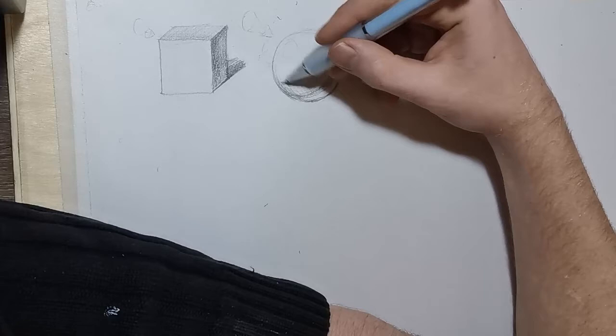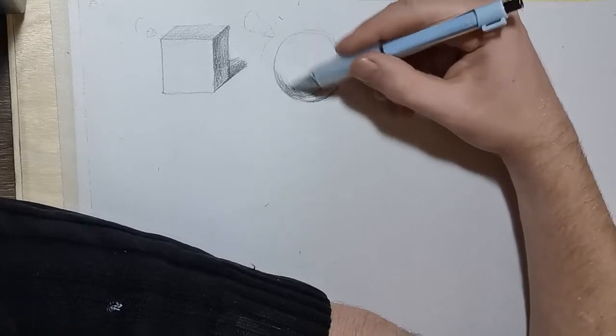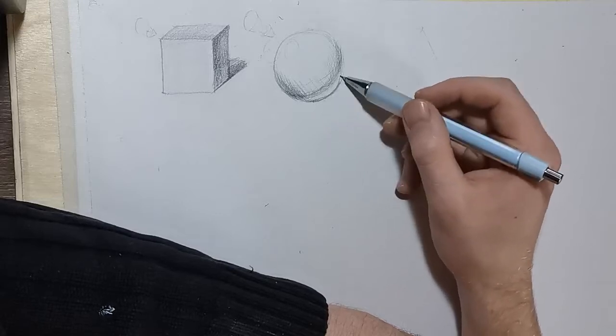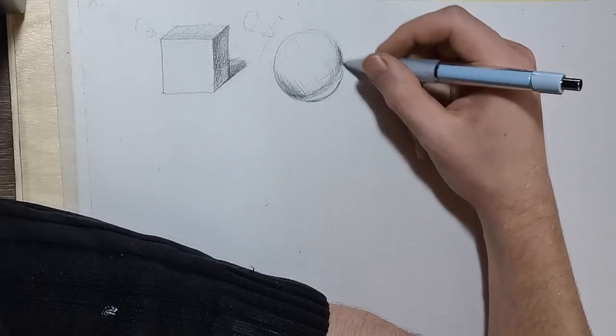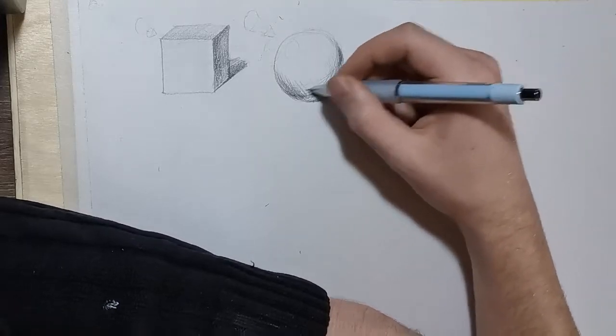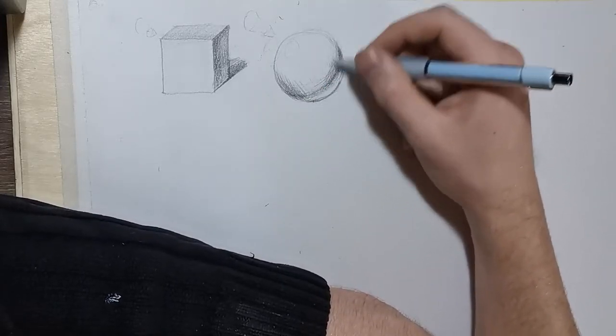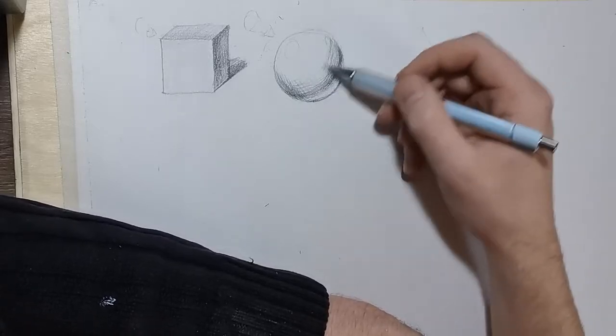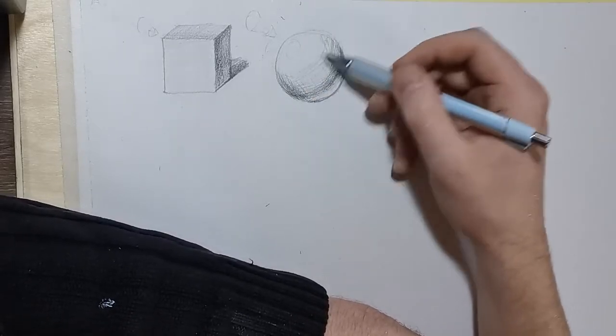Anyways, what I'm doing here, you'll see I've created a really dark area on my sphere, and then there's of course the midtones and the highlights. So with the sphere, there's a core shadow, but unlike a cube, the core shadow is represented more by a line, and then from that core shadow there's a gradation towards the highlight, and then a gradation towards the bottom.